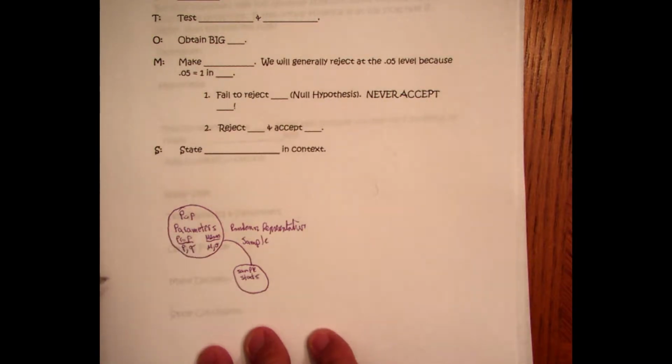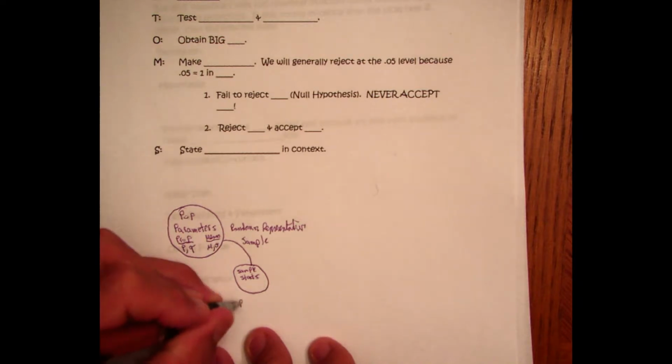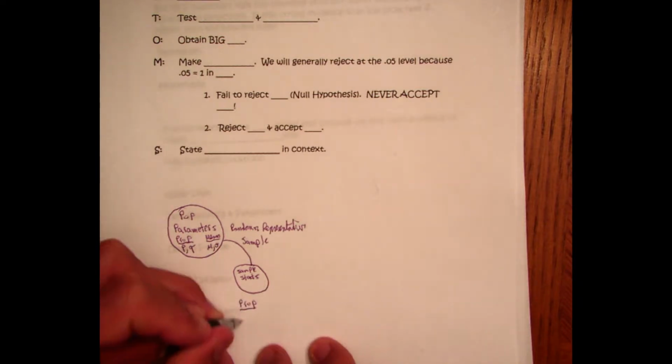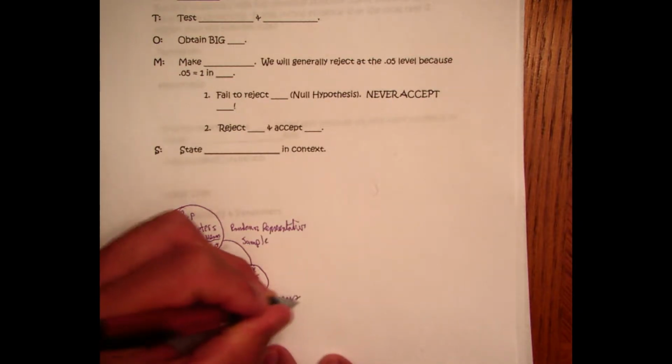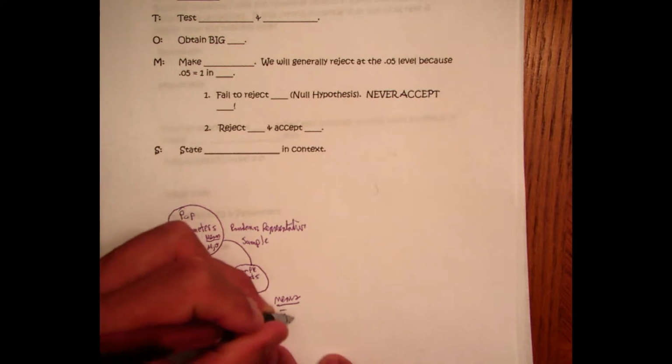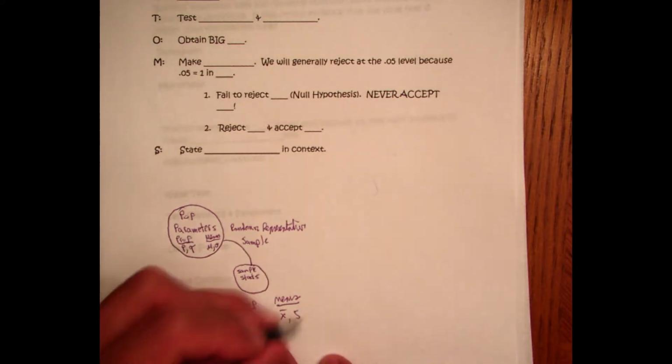Stats. So if we're dealing with proportions, we're dealing with p hat and q hat. And if we're dealing with means, we're dealing with x bar and the standard deviation of the sample, s of x.